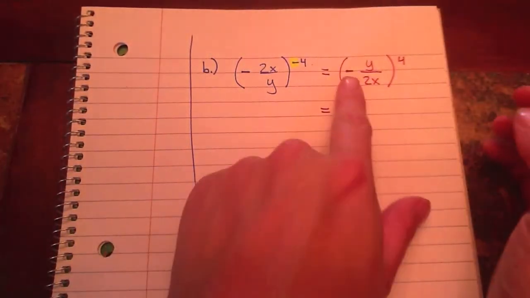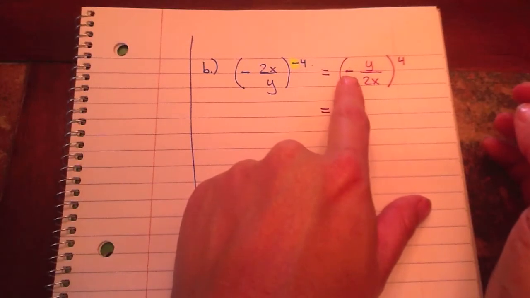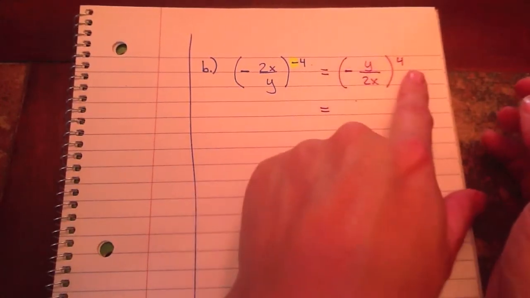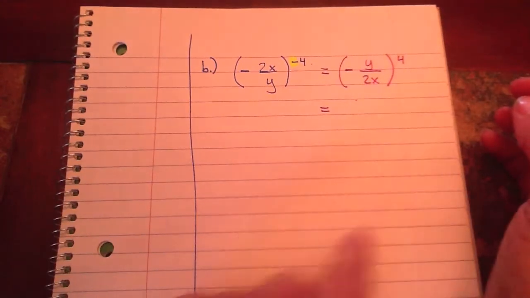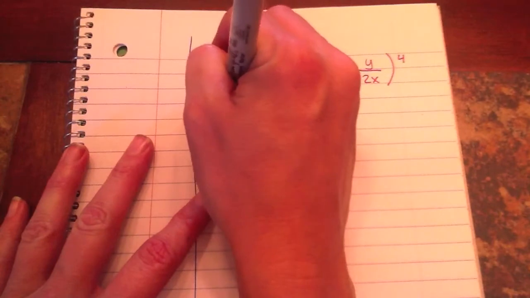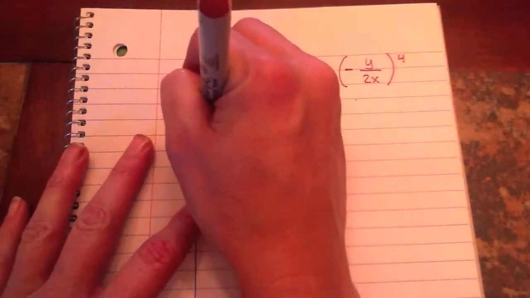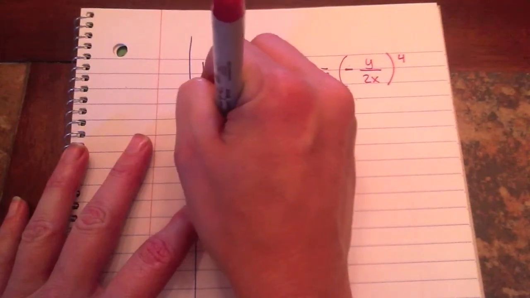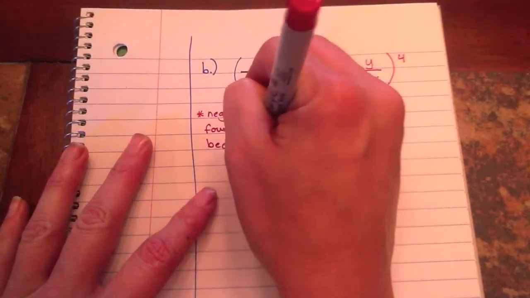So if you want, you can deal with your negative. You have a negative times a negative times a negative times a negative. 4 times, which should become positive. If you need to, make yourself a note here. Negative 4 times becomes positive.